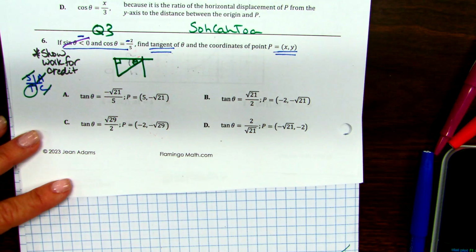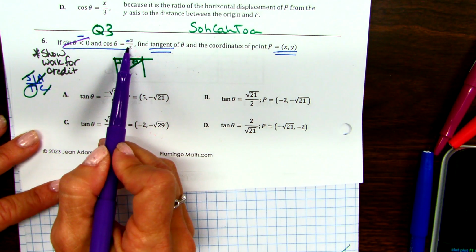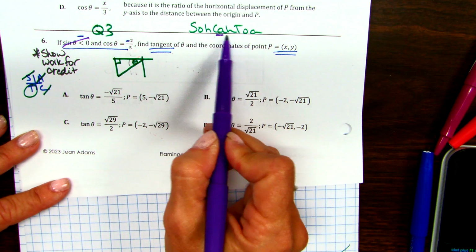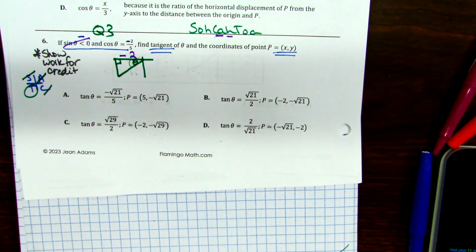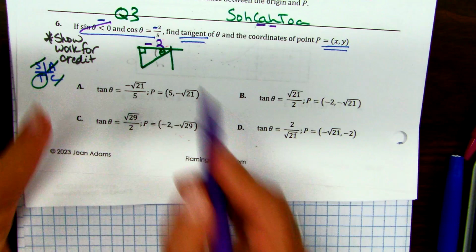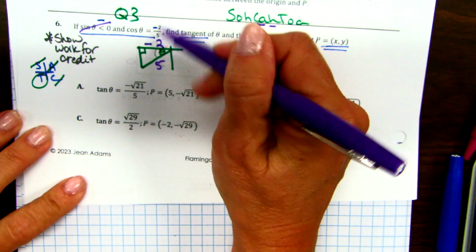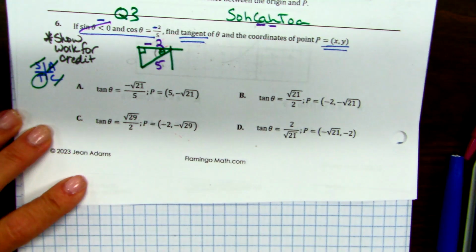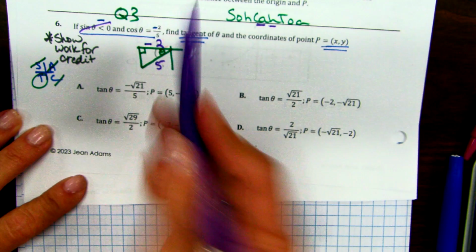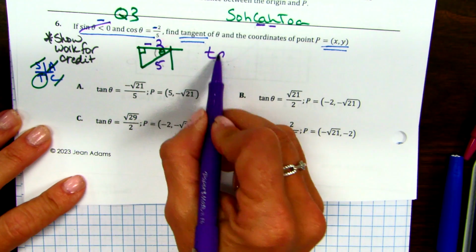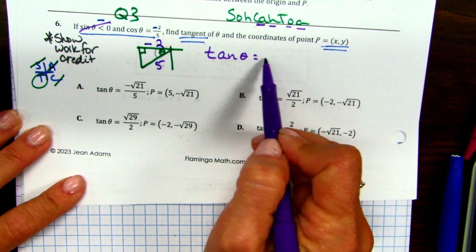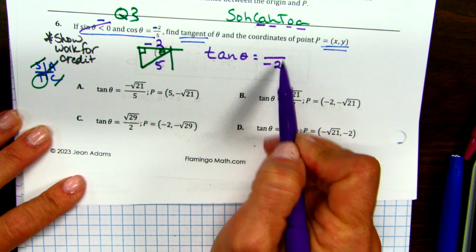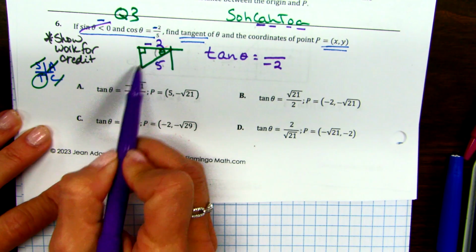So we're done with that. We don't need that anymore. But cosine is adjacent over hypotenuse. So I'm going to the left, so that would be -2. And the hypotenuse is always positive, so it makes sense that there's one negative in that fraction. So done with that. What we want first is tangent. Okay, tangent is opposite over adjacent. Well, I got my adjacent. I don't have my opposite, right?